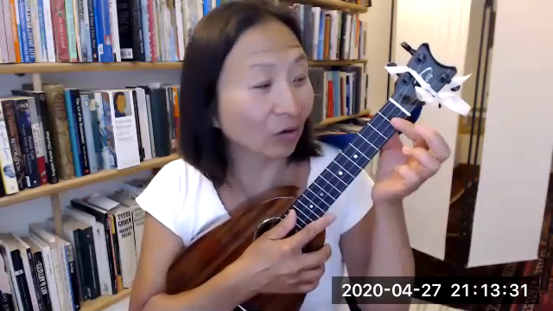Make sure you use the middle finger for the second fret, index finger for the first fret. Otherwise, you can't change. See how easily I change? C chord, I change to A minor, I change to F, and I change to C. You see?